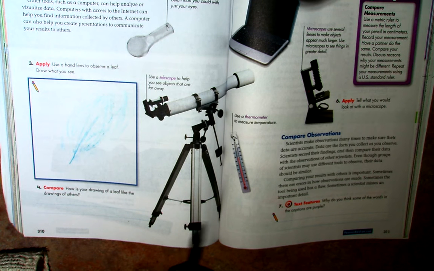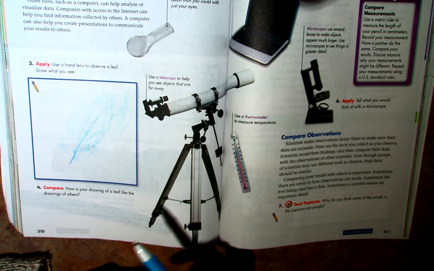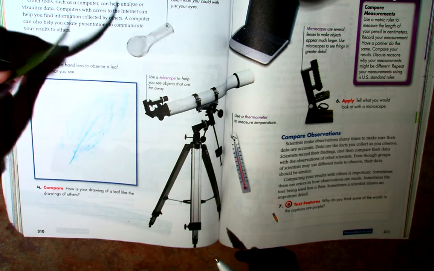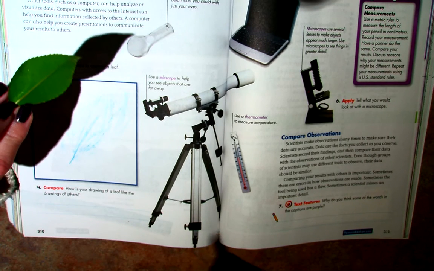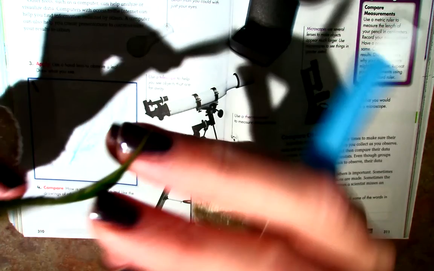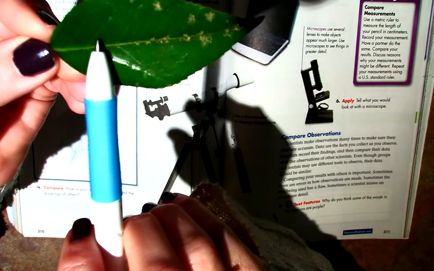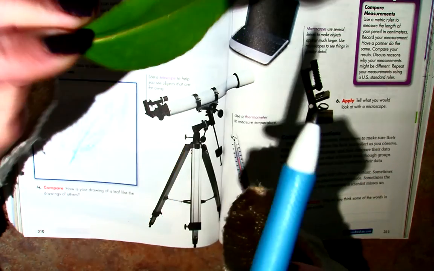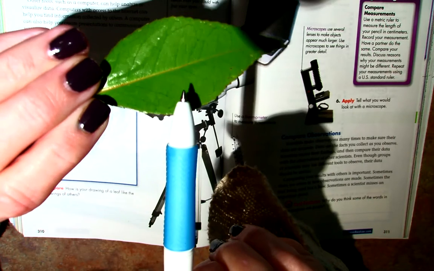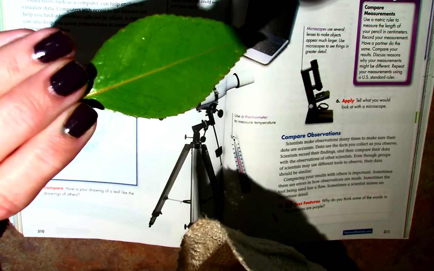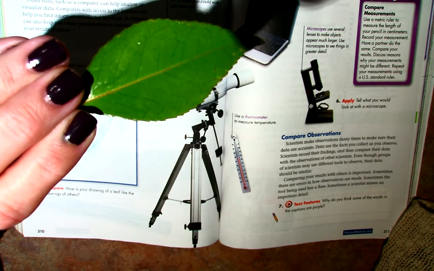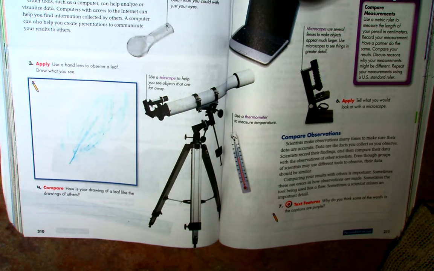I might say, well, my leaf looks different because, well, it says compare, not contrast. I'm sorry. How is your drawing of a leaf like the drawings of the others? So it's the same in that maybe you used a green leaf. The drawings were all leaves have veins in them. That's the little tiny lines that you see coming out here that you can tell a lot more about on the other side. So they all have veins, V-E-I-N-S. It might be that the edges were the same. So however you choose to answer that question, that's fine.